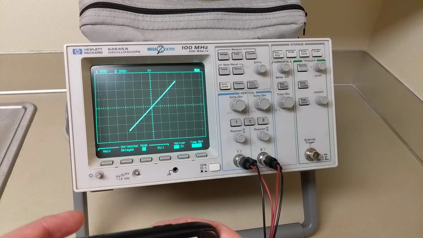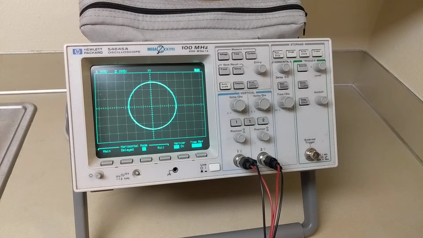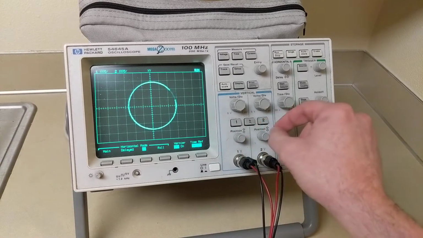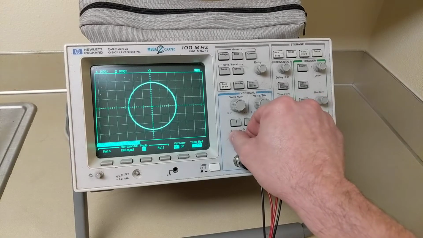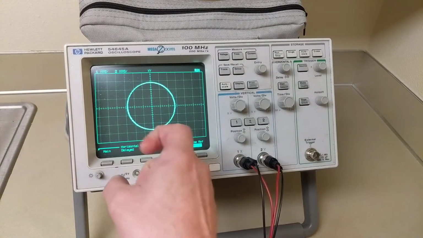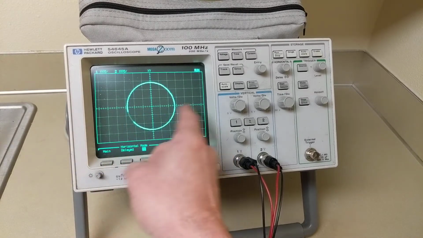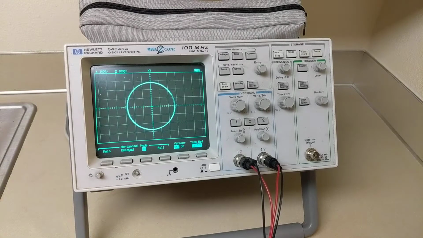So first of all, let's make the phase 45 degrees. And you can see it turns into an ellipse. Okay. And so what if I make it 90 degrees? Turns into a circle, right? Because what I now have, I'm going to center this circle a little better really quick. So on the horizontal axis, I have a cosine function, and on the vertical axis, I have a sine function, right? So that makes a circle.